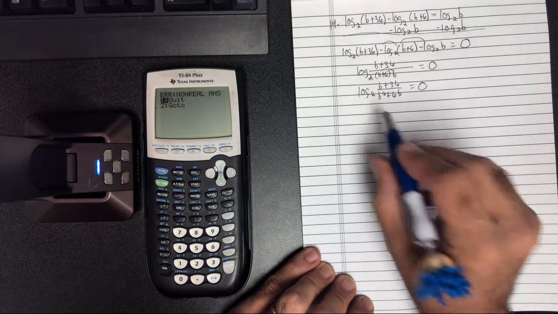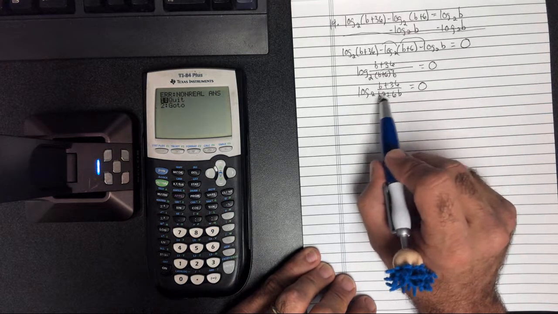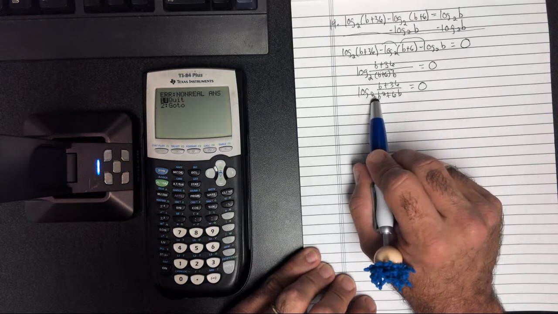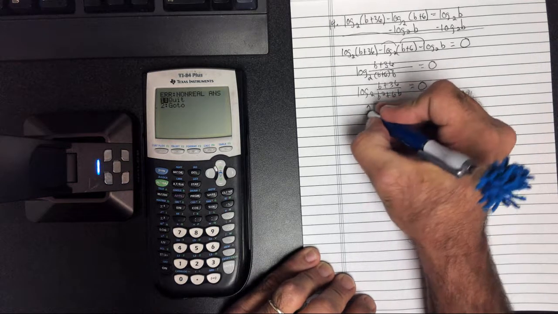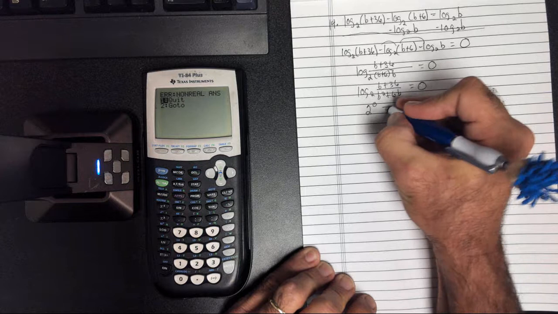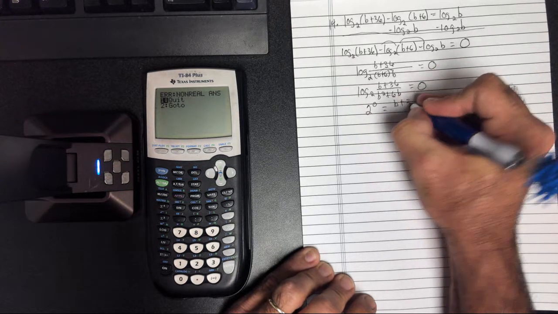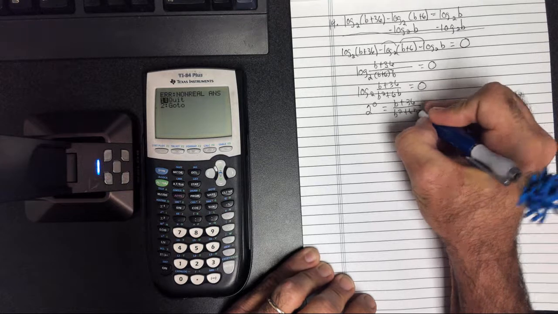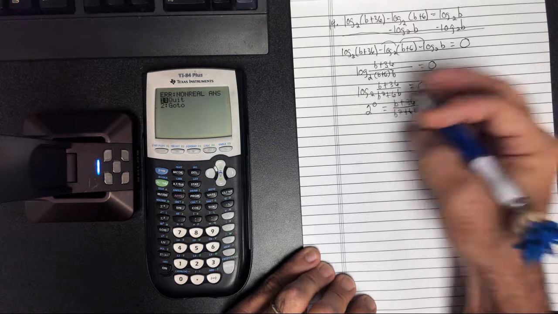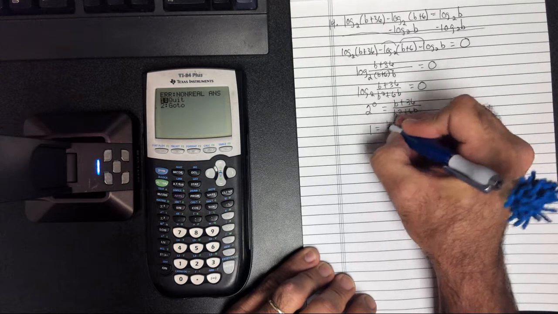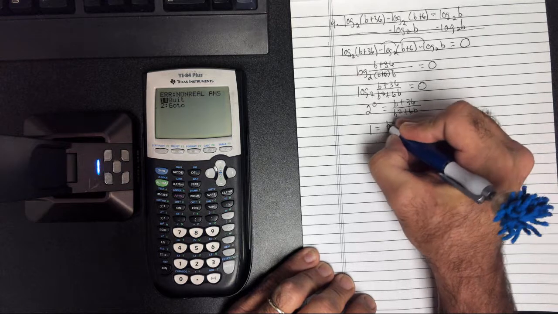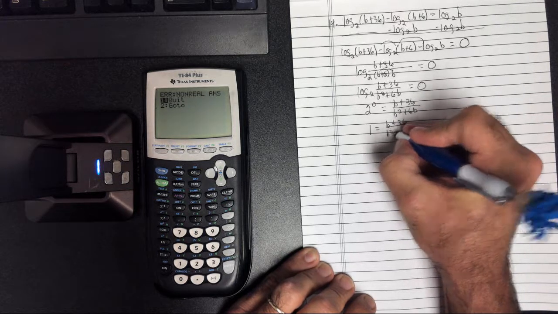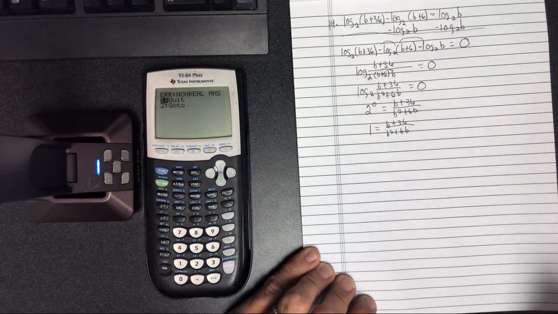Alright, so now we're going to rewrite this. Since we got a single log, we're going to rewrite it as exponential. So I got a base 2 to the 0 power equals b plus 36 over b squared plus 6b. Alright, 2 to the 0 is 1. So I get 1 equals b plus 36 over b squared plus 6b.